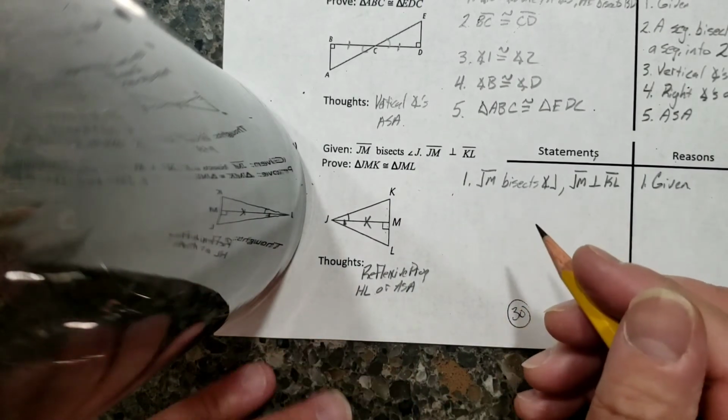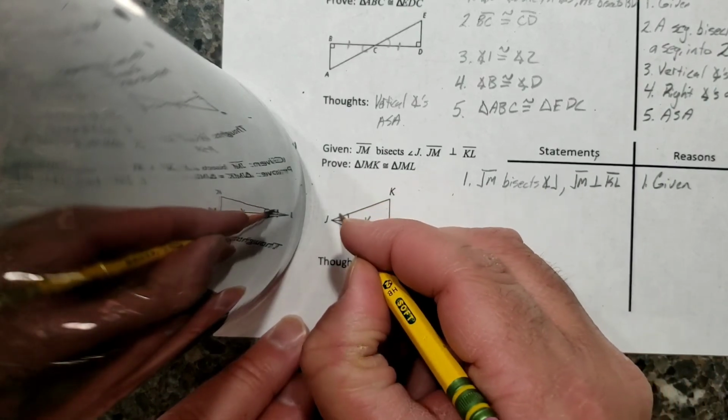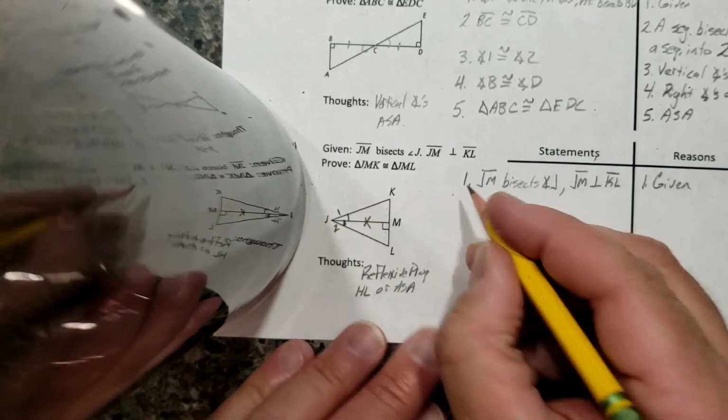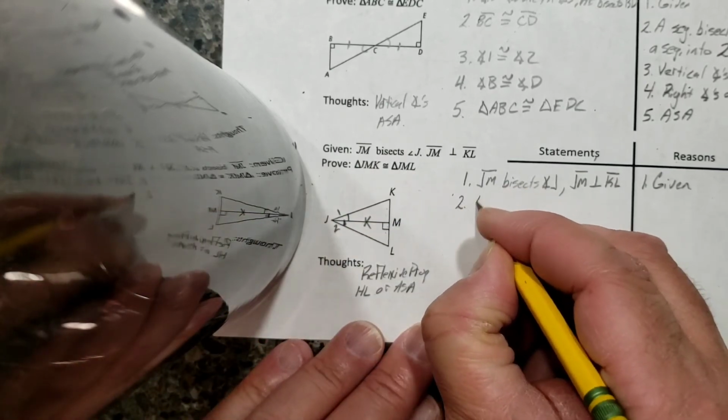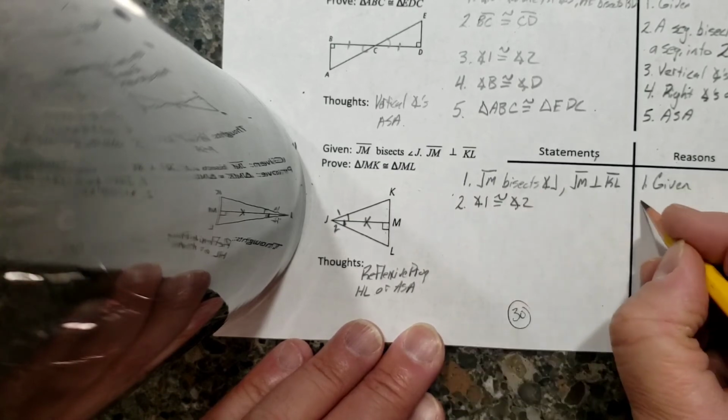So let's start putting this together. Again, what I'm going to do is I'm going to label this angle 1 and angle 2. I'm putting it outside so you can see it. Angle 1 is congruent to angle 2.